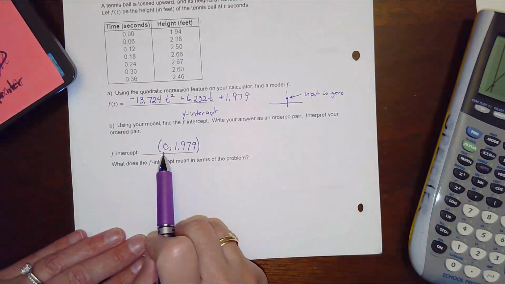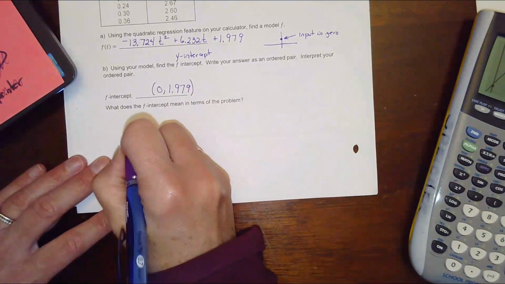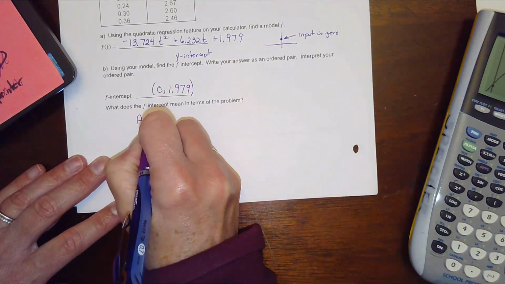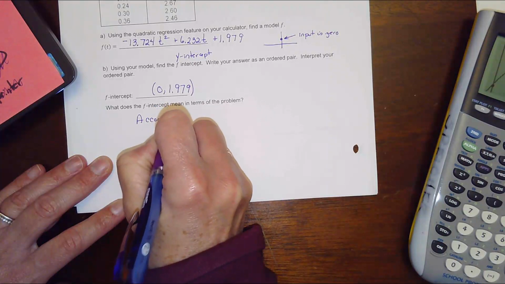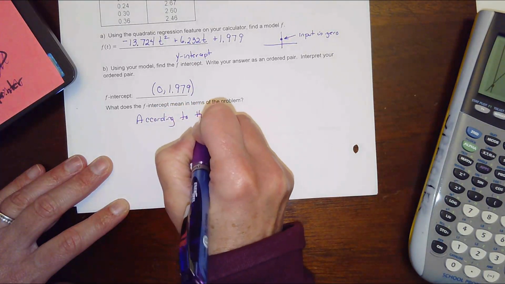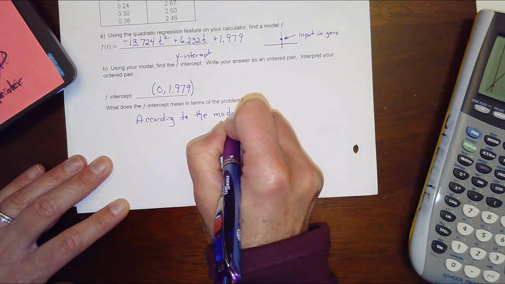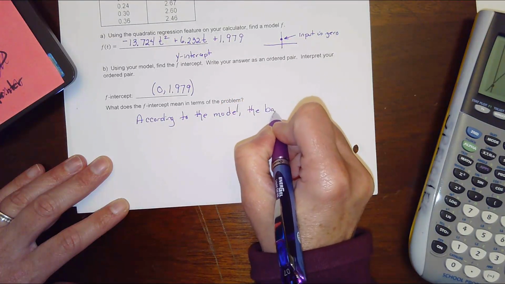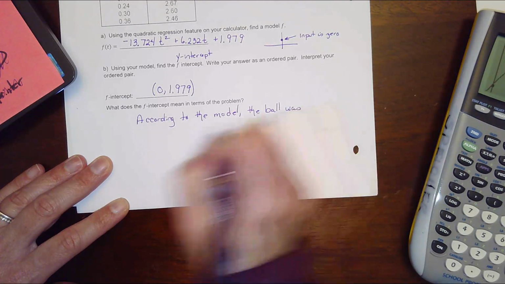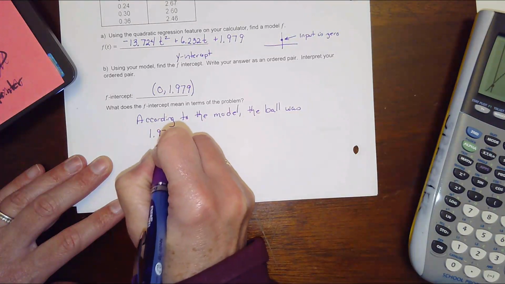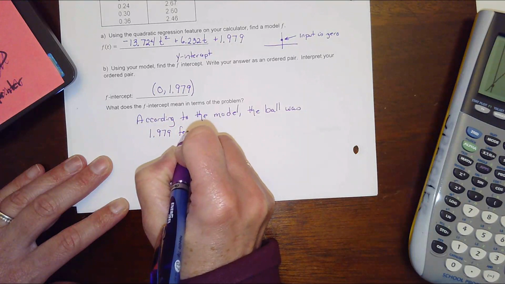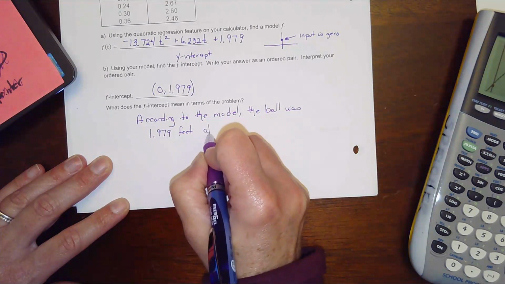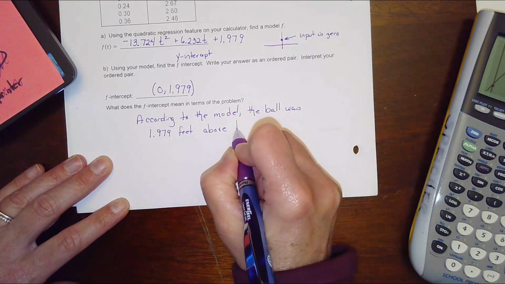So that's what the model says. According to the model, the ball was 1.979 feet above the ground before it was released.